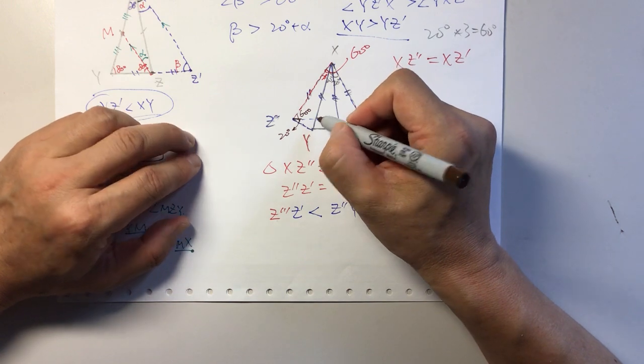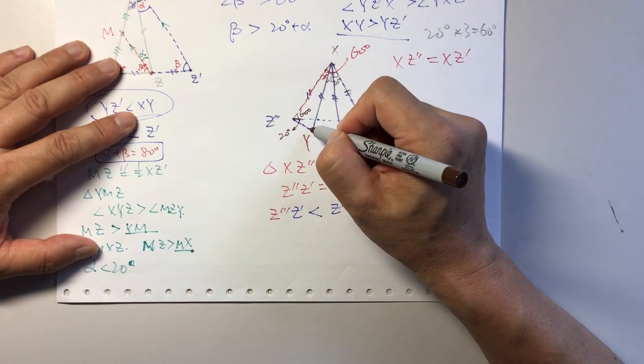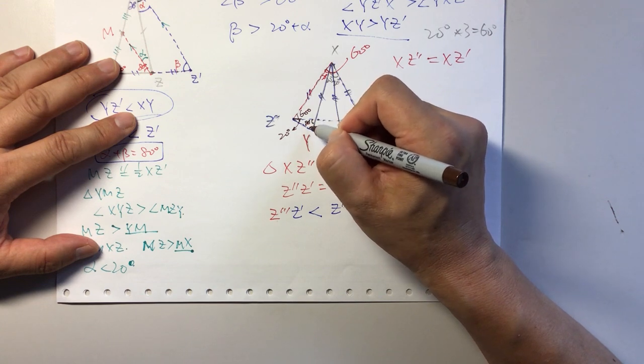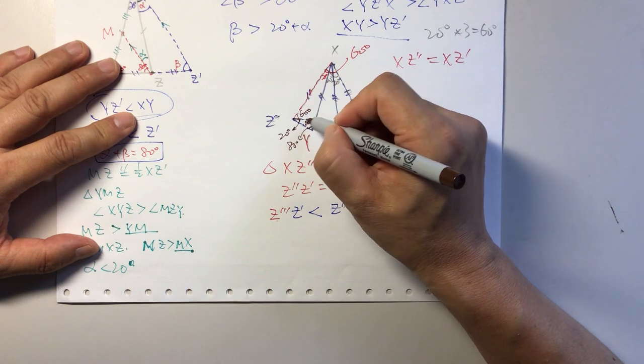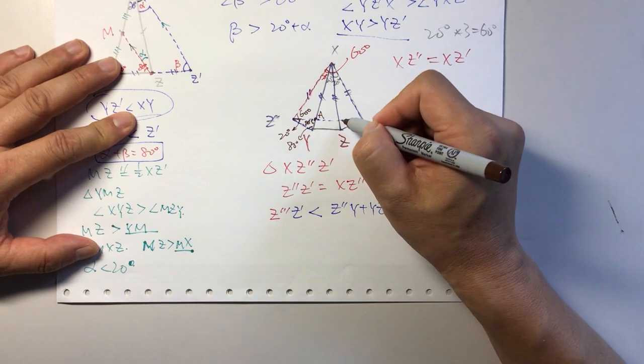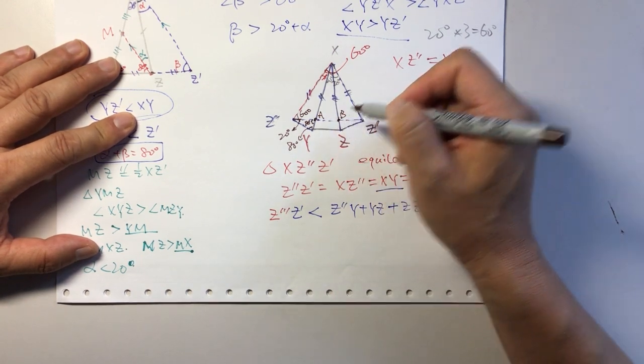And this one is 80 degree. Also this will be 80 degree, right? 80 degree, 80 degree, 20 degree. So let me see, this is A, this is B, okay?